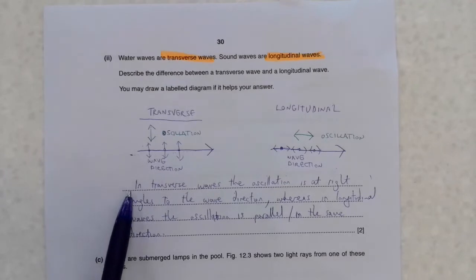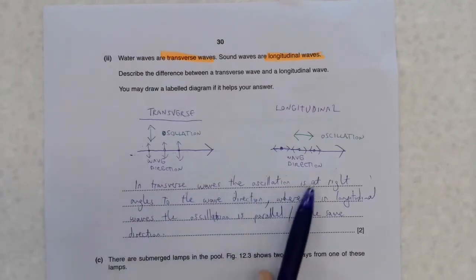Okay, and that's what I've written here. Transverse waves, the oscillation is at right angles to the wave direction, whereas in longitudinal waves, the oscillation is parallel or in the same direction.